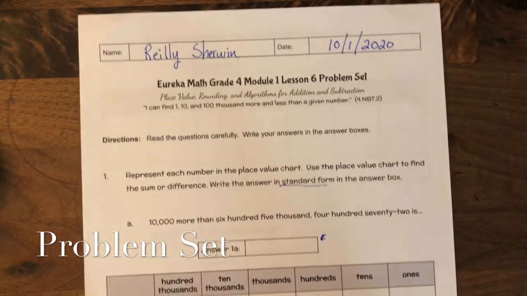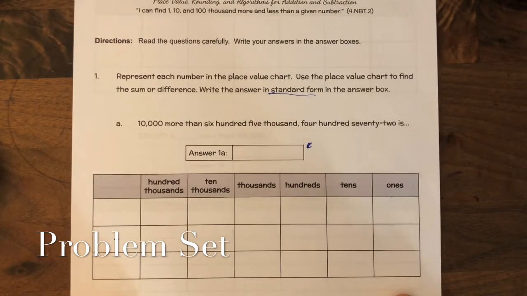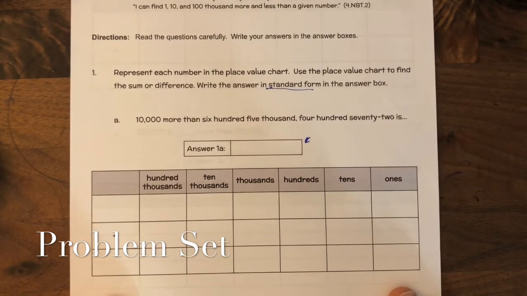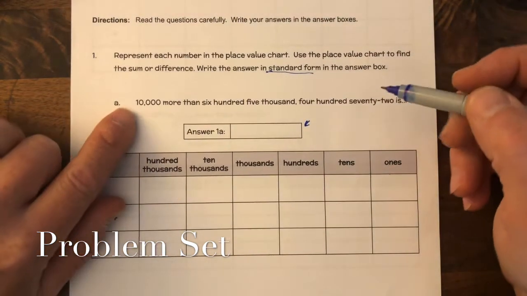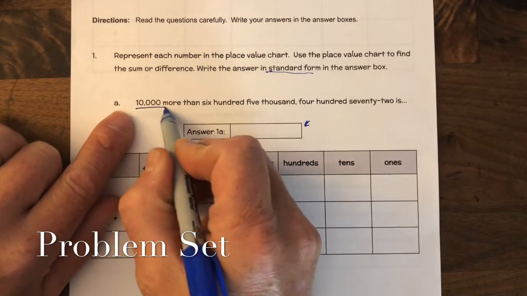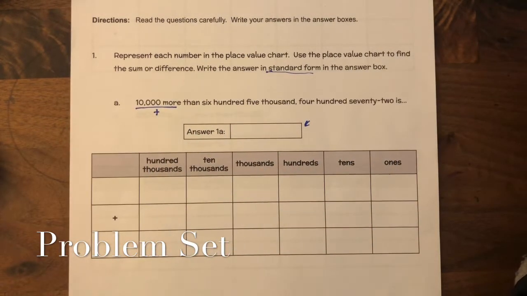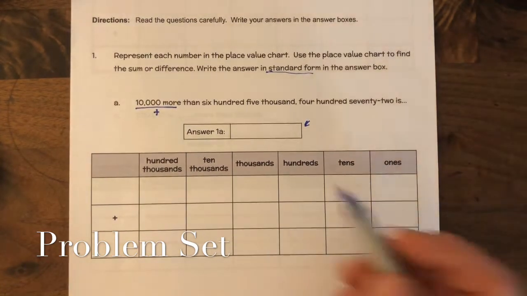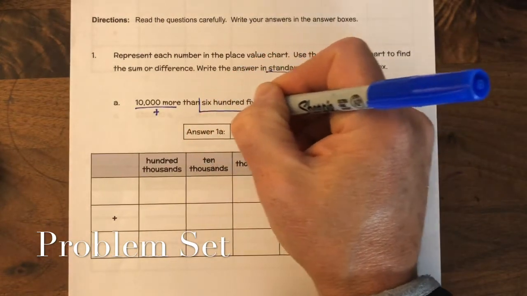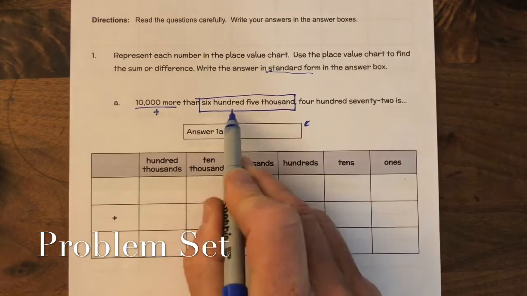So what I'm going to do is use my brain first. I'm going to read and then try to solve it in my head, because I really feel like I can do that. So if I center this on my camera, I need to know 10,000 more. So it looks like I'm adding 10,000. Then 605,472 is... okay? So 605,000, there's my first three numbers. See that comma there? So 605,000.